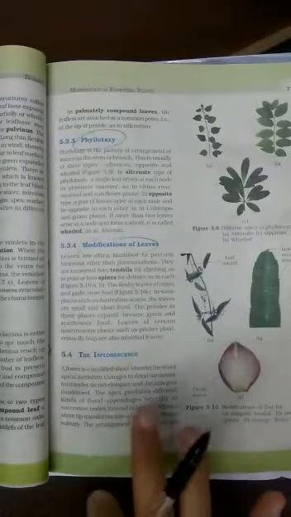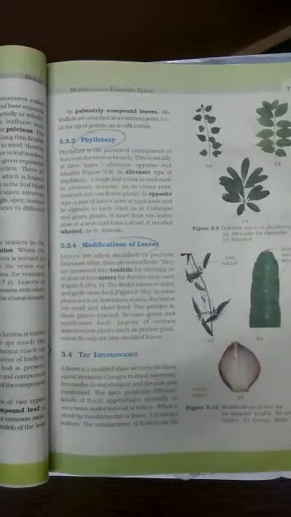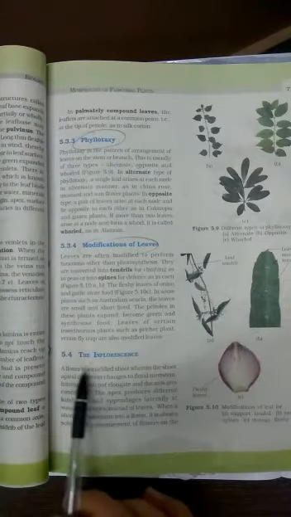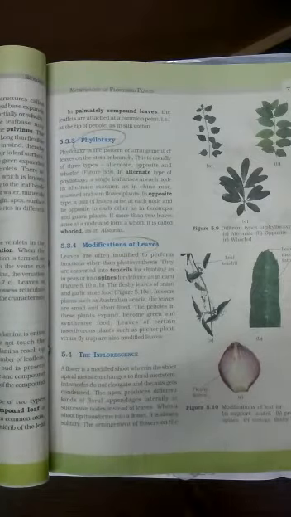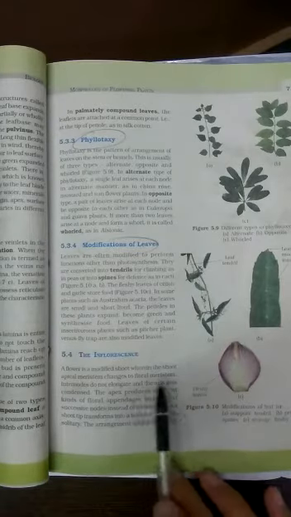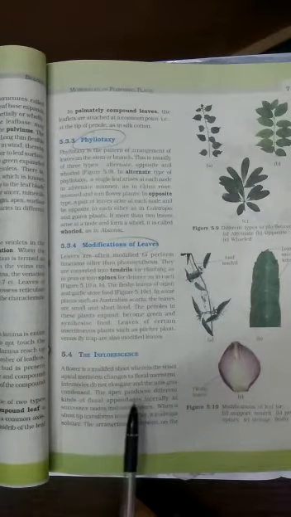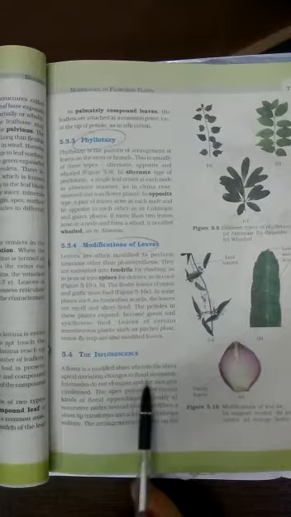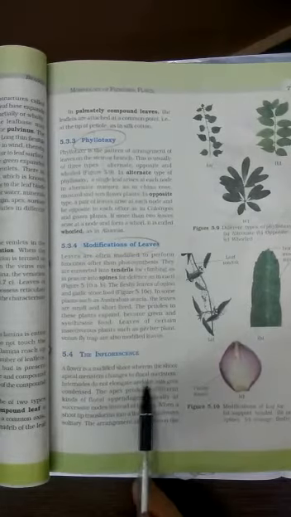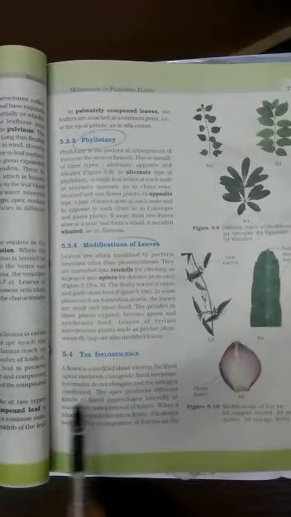Let's try to understand this concept quickly from the NCERT. NCERT has given a very small, brief description of this topic. The topic is inflorescence. A flower is a modified shoot wherein the shoot apical meristem changes into floral meristem. So it will start giving rise to flower or floral portion compared to the leafy shoots.